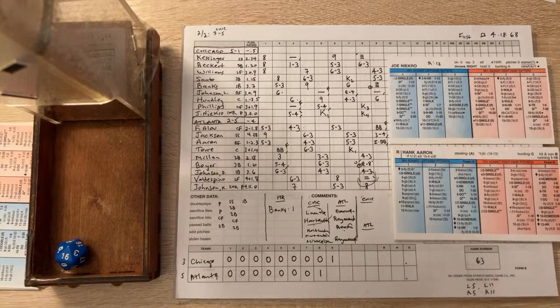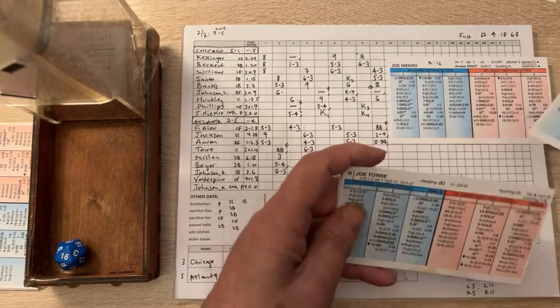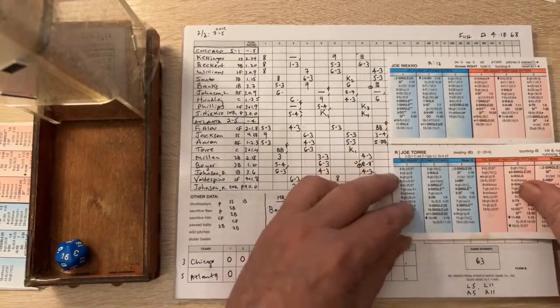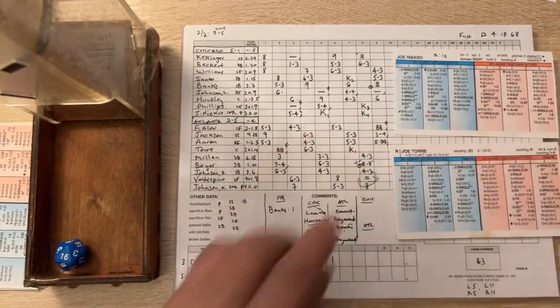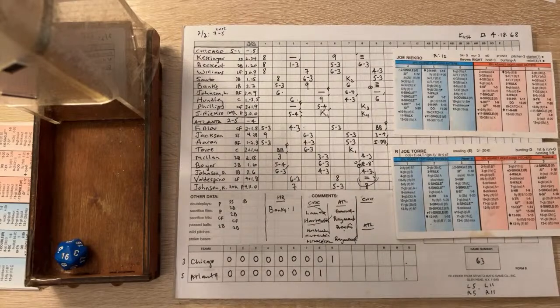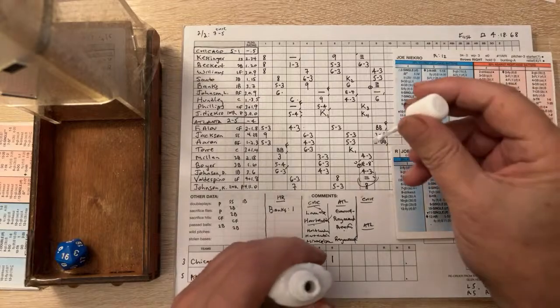I'm doing the best I can here. Actually, no, I'm not going to intentionally walk him. Had I moved ahead, that would put Jackson in scoring position. We're going to face the music.